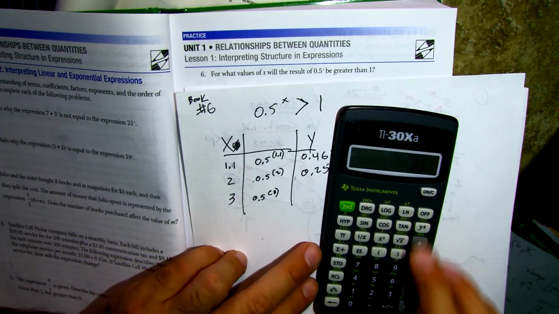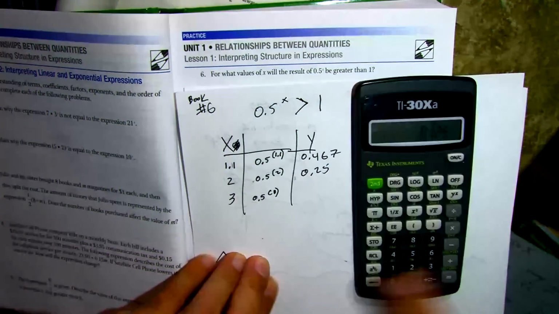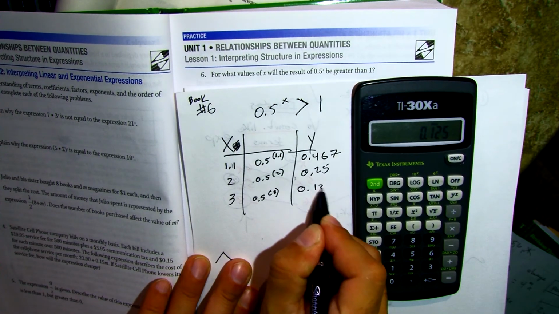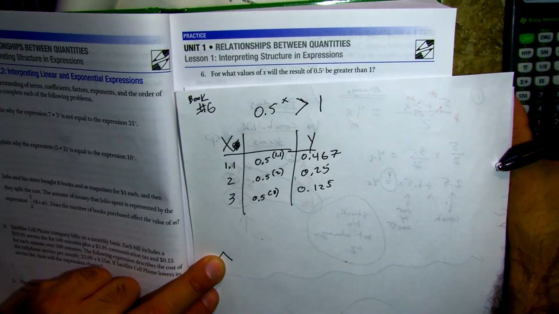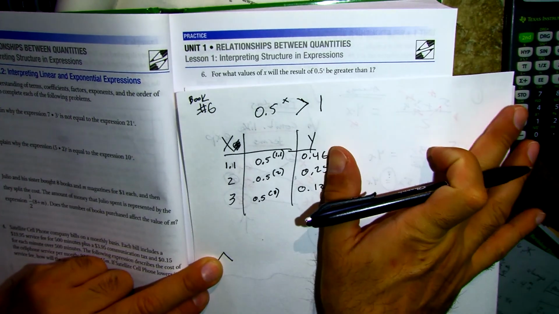If you really wanted to, you could plug in like 1,000 here. If you plug in 1,000, it's going to be really, really, really small. Okay? All right, we have 1 minute left in class.